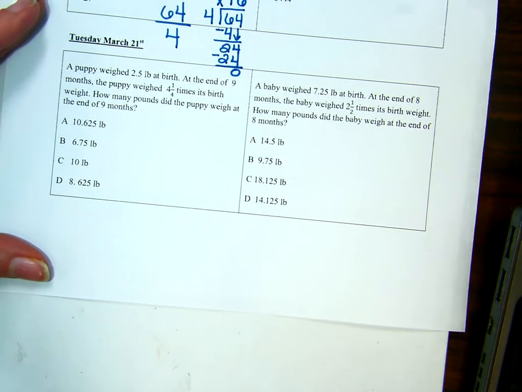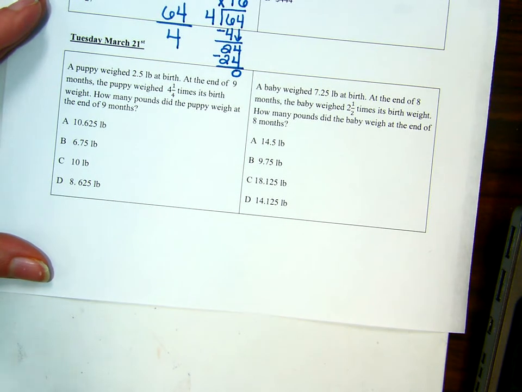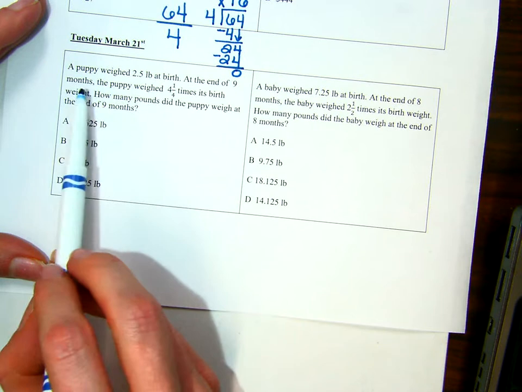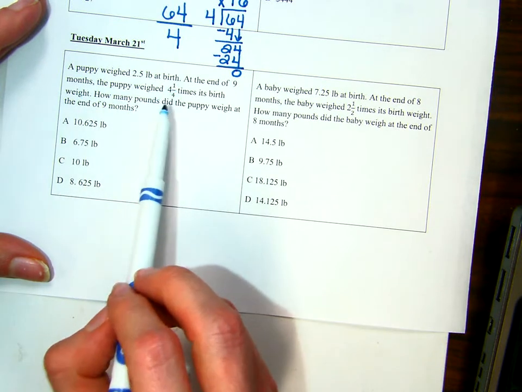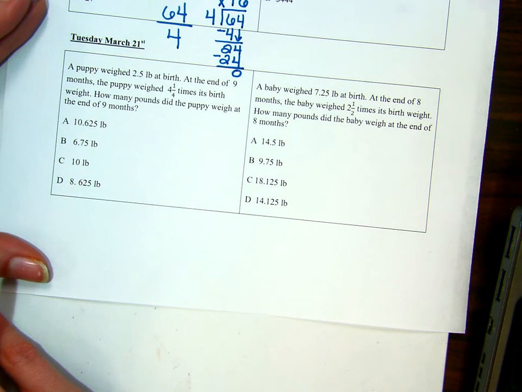So the question says, a puppy weighed 2 5/10 pounds at birth, or in your words, 2.5 pounds at birth. Then it says, at the end of 9 months, the puppy weighed 4 1/4 times its birth weight. How many pounds did the puppy weigh at the end of 9 months?